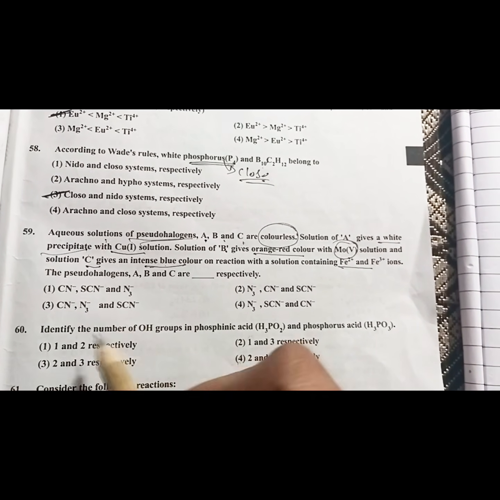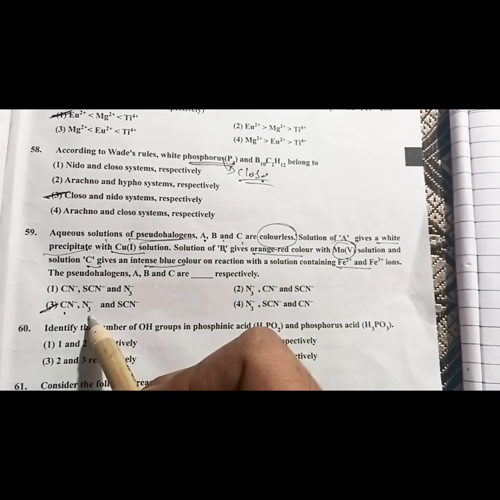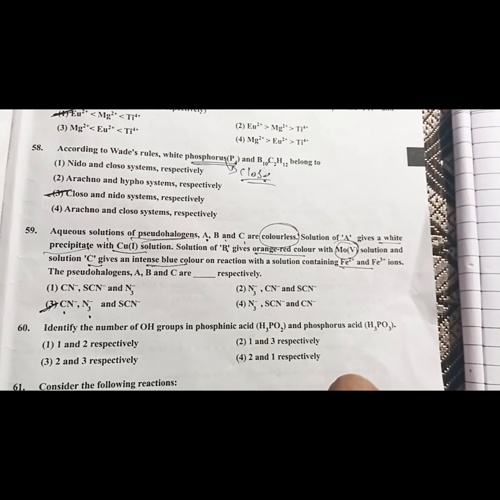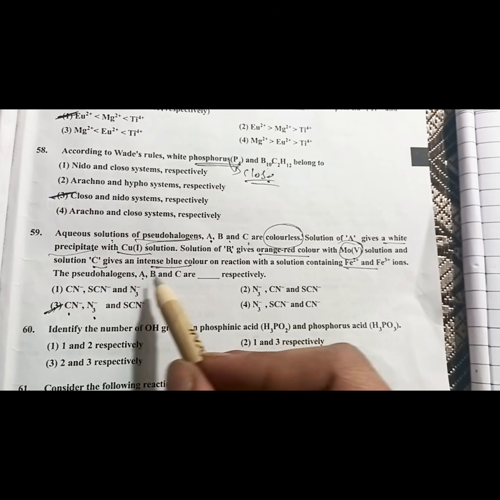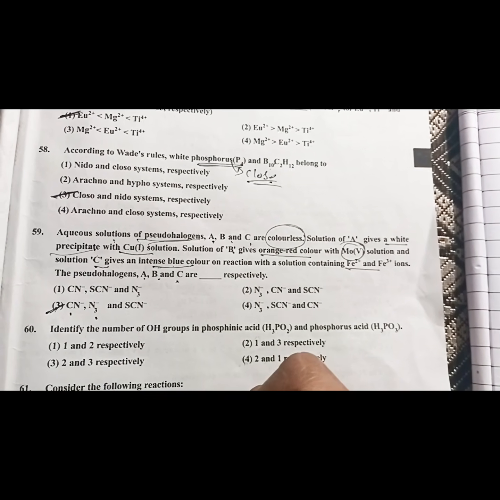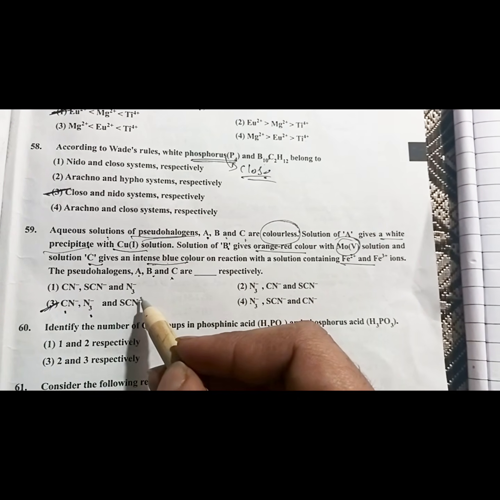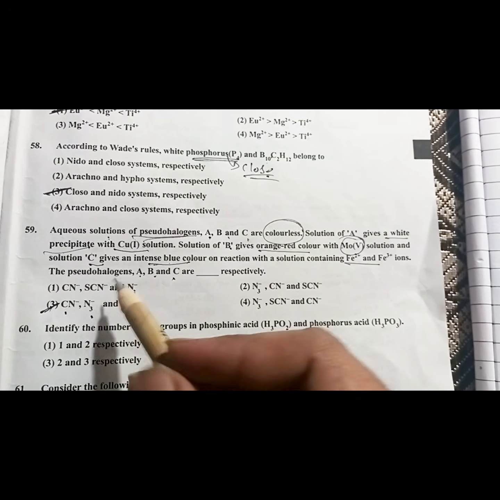Okay, based on the color test, the CN, N3 and SCN will be the pseudo halogens of the A, B, C. So these are the pseudo halogens, which have the same properties as the halogens, but these are not halogens. These are called pseudo halogens.